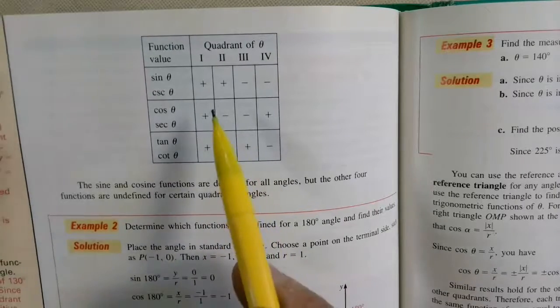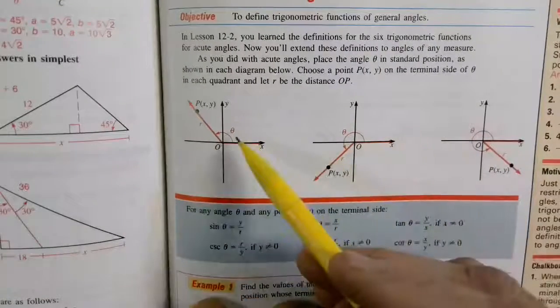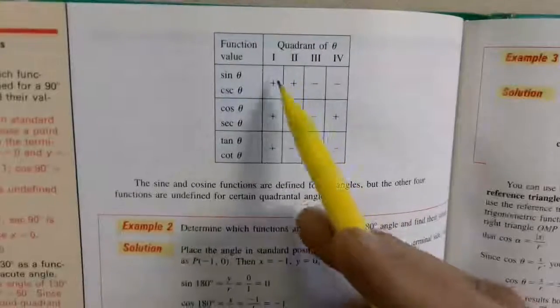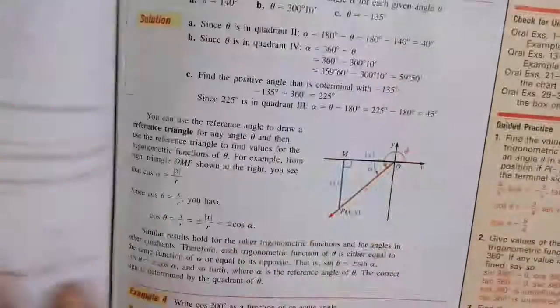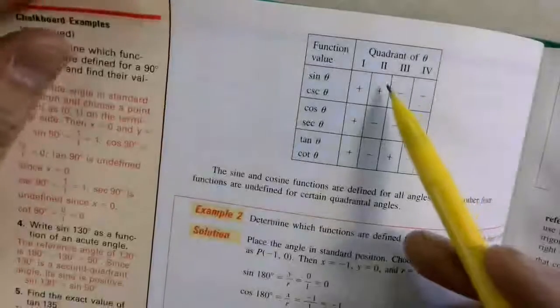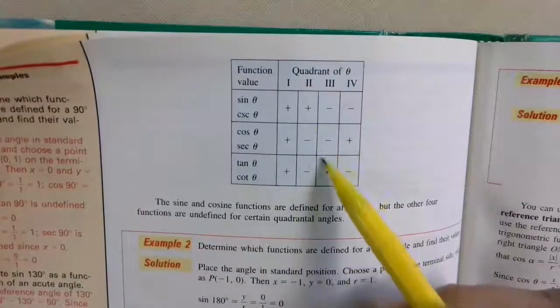You can always fill this out by thinking about these pictures. If it's in the first quadrant, notice everything's positive. If it's in the second quadrant, then only the sine and the cosecant are going to be positive. Everything else will be negative.